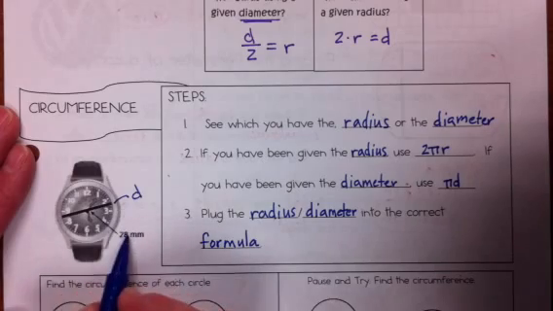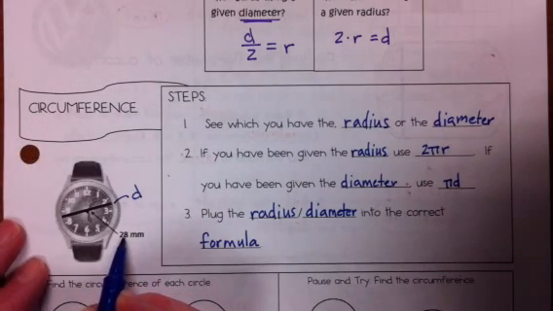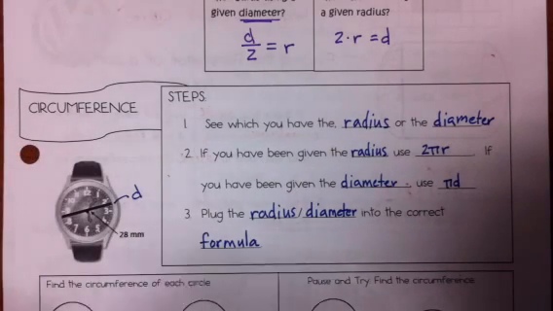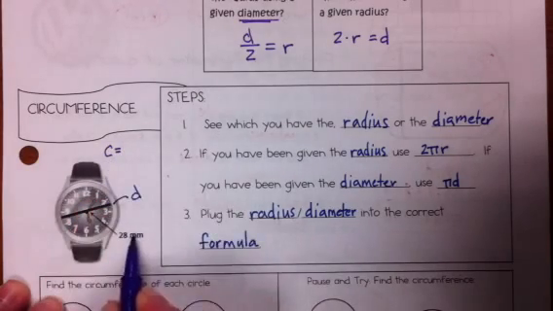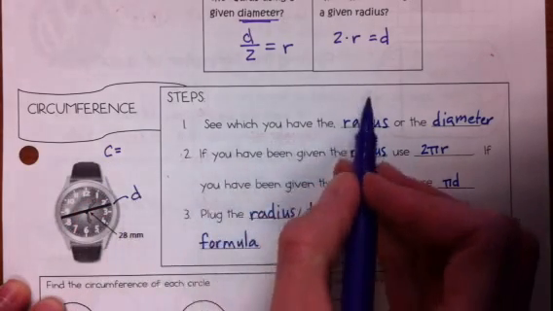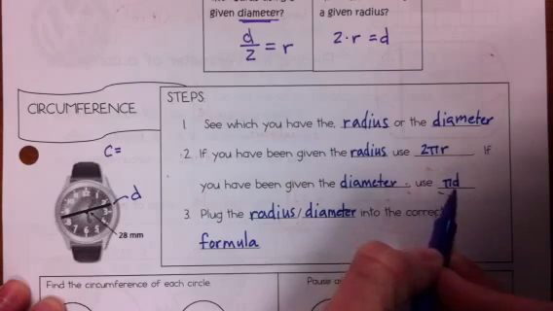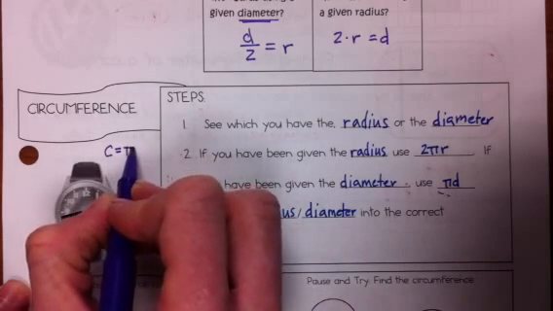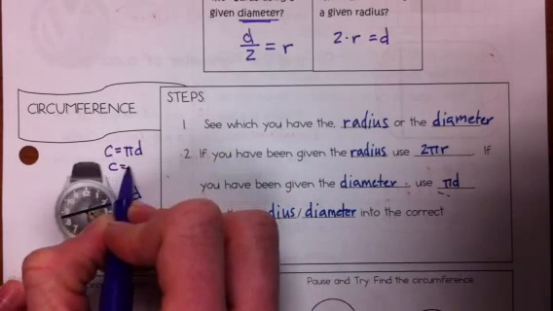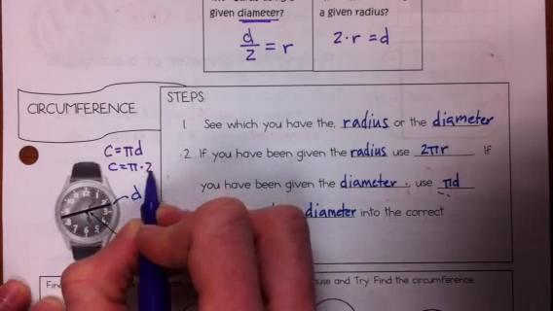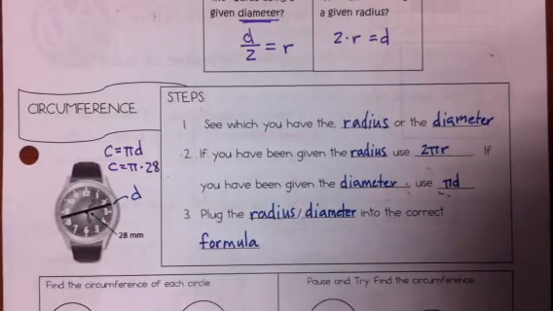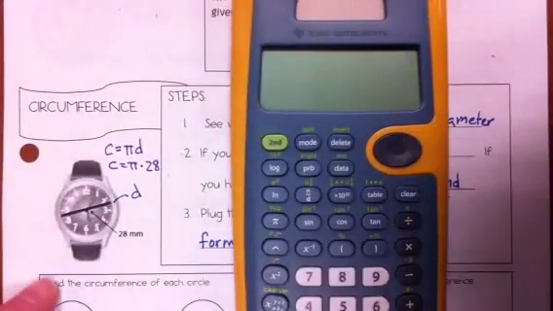Okay, and so here we have the diameter. I'm going to take it and plug it in. I know that I'm finding the circumference and I'm given the diameter, so I'm using this one right here. Okay, so pi times d. So I have c equals pi times 28. I'm plugging that in for d. And then I'll show you both ways on the calculator.